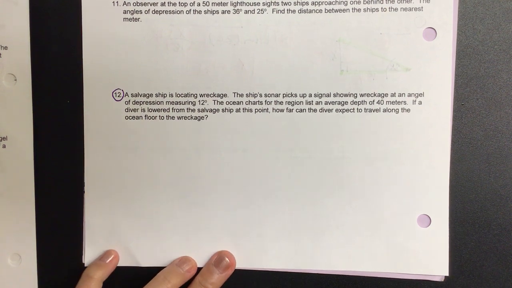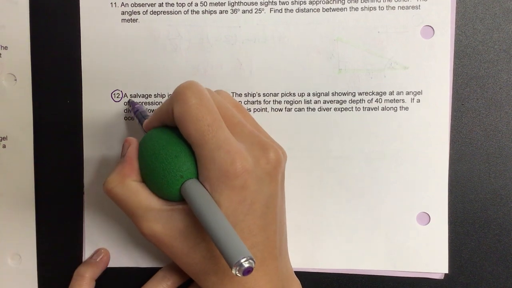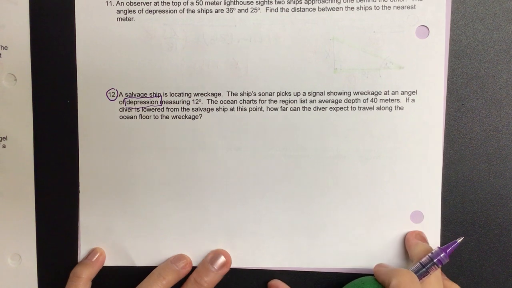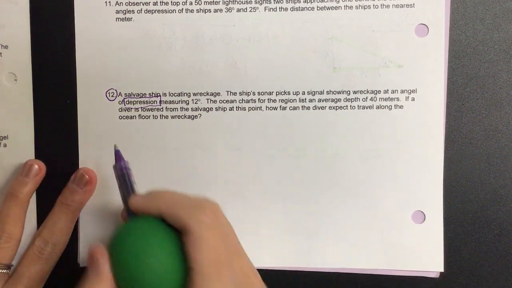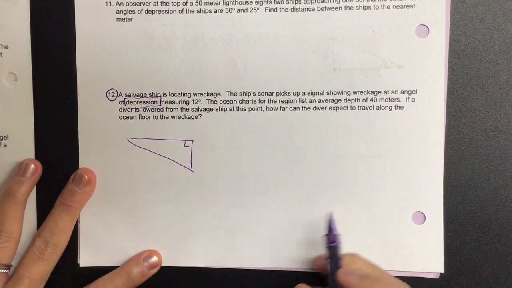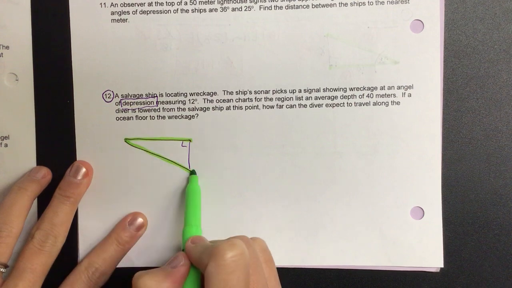If a diver is lowered from the salvage ship at this point, how far can the diver expect to travel along the ocean floor to the wreckage? First we want to figure out how to draw this triangle. Since this time I have an angle of depression, that means we're going down. Do I start with my horizontal line on the top or the bottom? Top. So there's my horizontal, there's my diagonal at the right angle, and let's highlight the angle of depression.